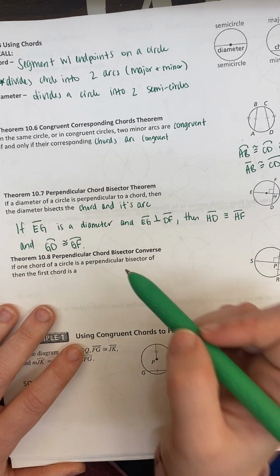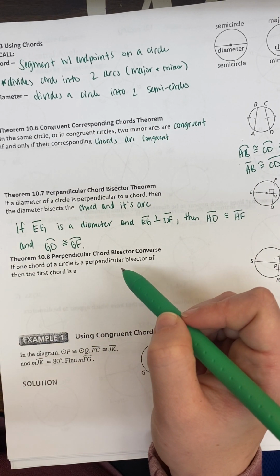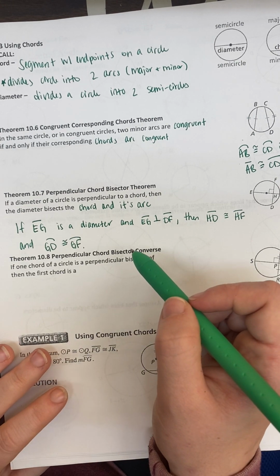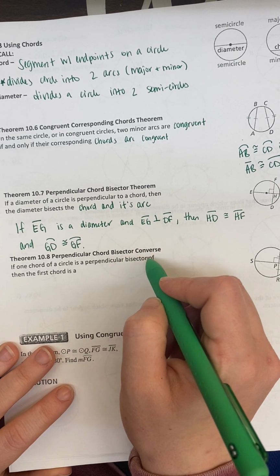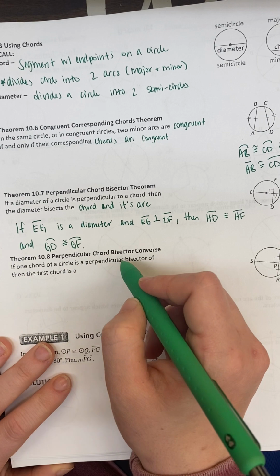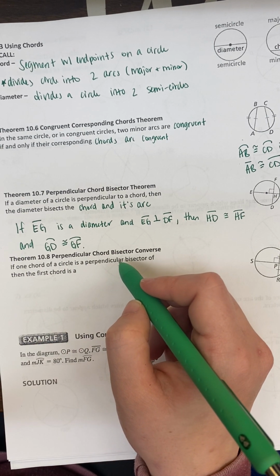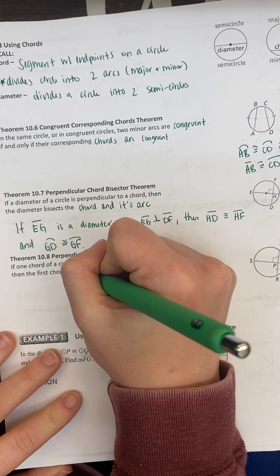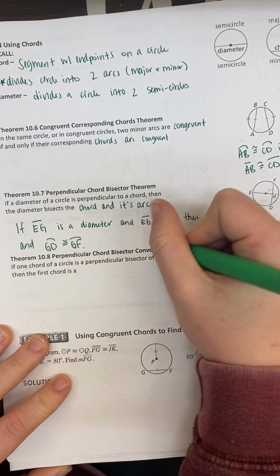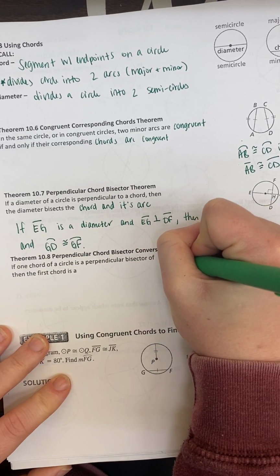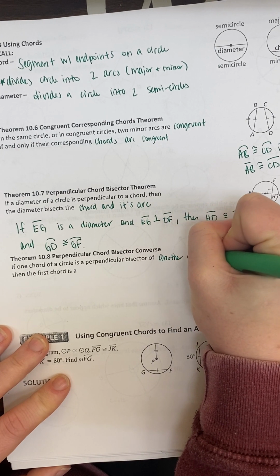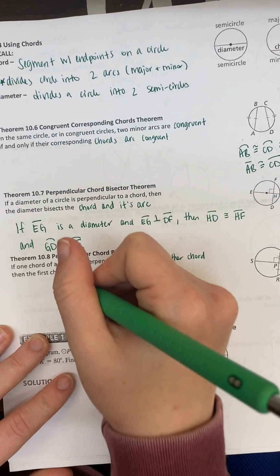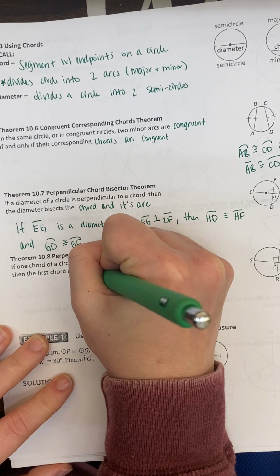All right, 10.8, perpendicular chord bisector converse. Okay, so we're going to go in the other direction now. If one chord of a circle is a perpendicular bisector of another chord, then the first chord is a diameter.